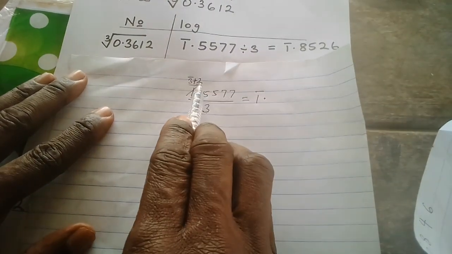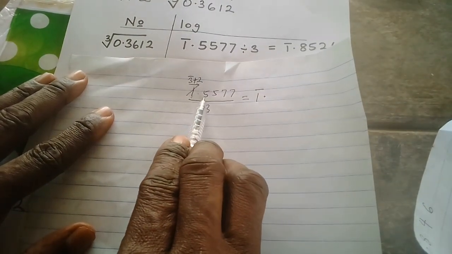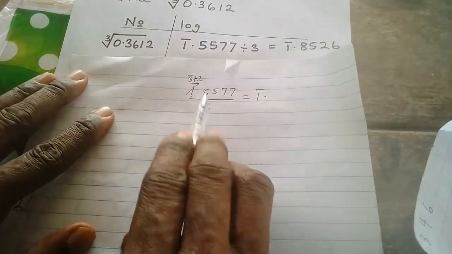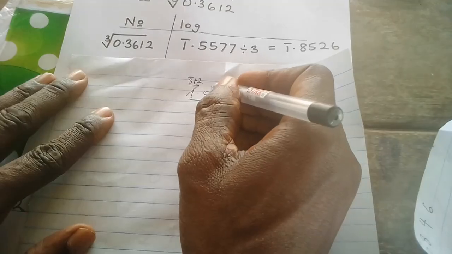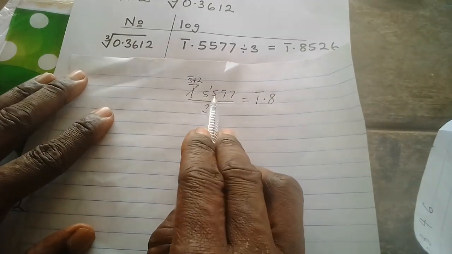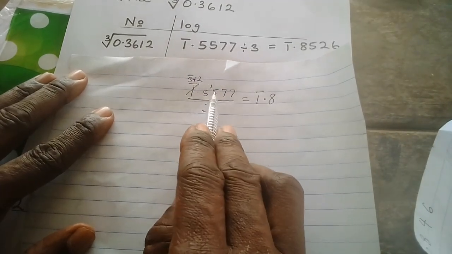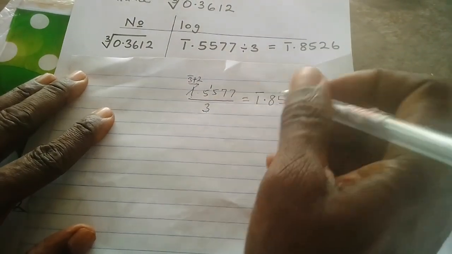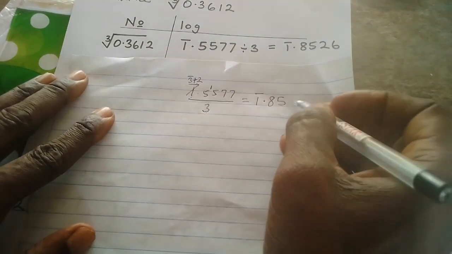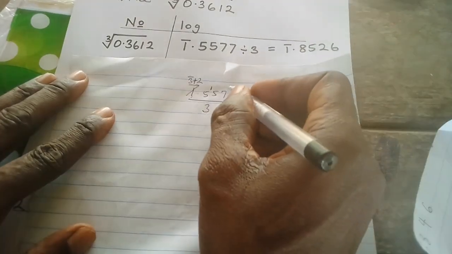You now bring this 2 here, join it with this 5, making 25. How many 3 in 25? We have 8, remainder 1. Join this 5 to this 1, making 15. How many 3 in 15? We have 5. Then how many 3 in 7? We have 2, remainder 1.